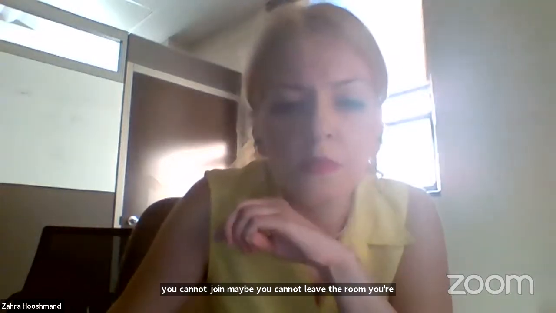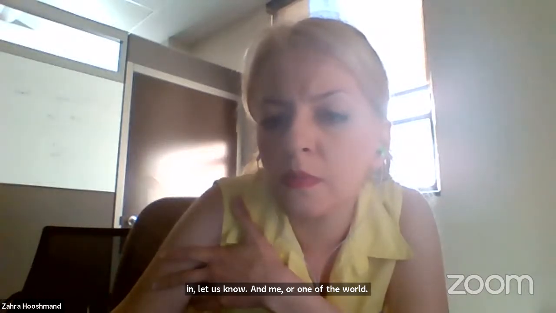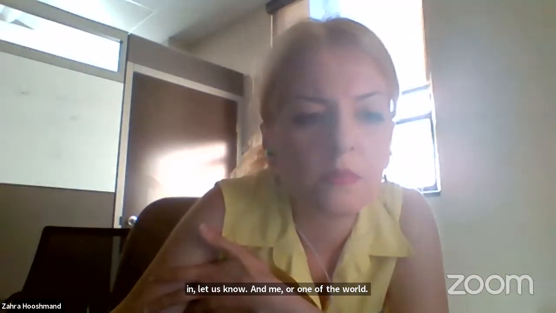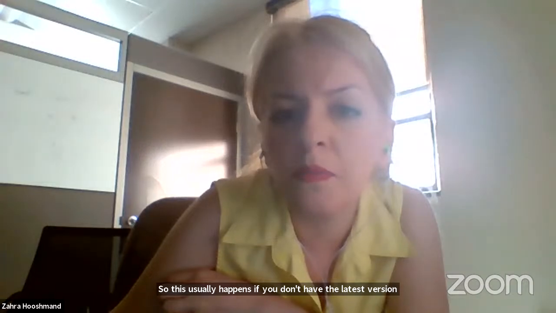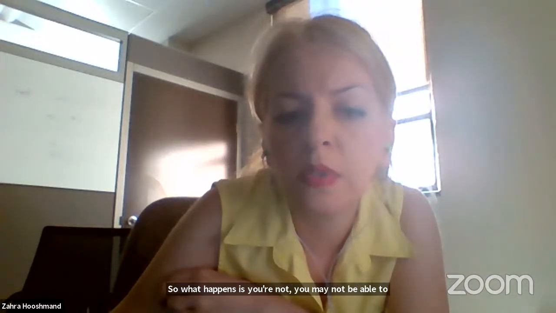If you would like to join a room, but for some reason you cannot join, maybe you cannot leave the room you're in, let us know. And Amy or one of the volunteers, tech volunteers, will put you in a particular room. This usually happens if you don't have the latest version of Zoom, the Zoom client or the Zoom app. So what happens is you may not be able to go to a room without being assigned.